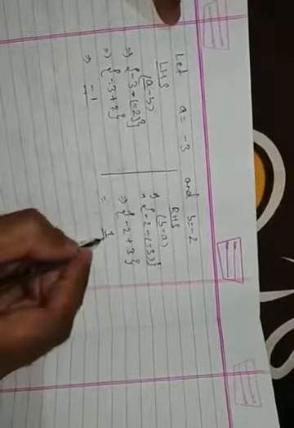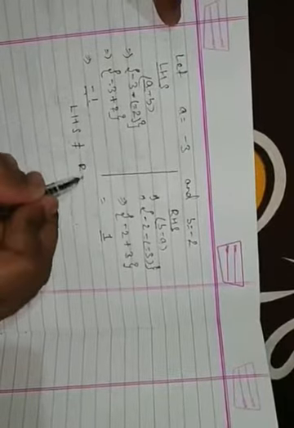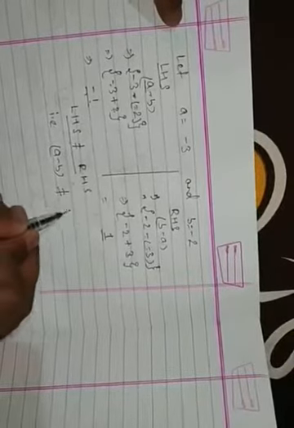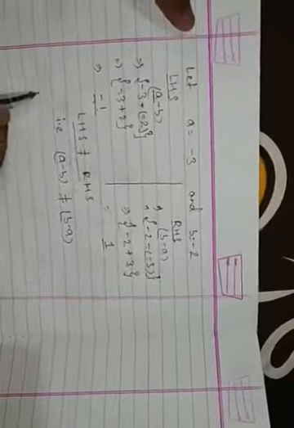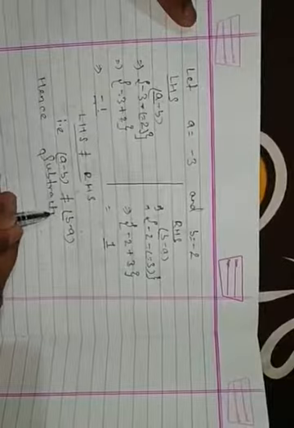What can we observe? This is a negative integer, that is negative of 1, and this is positive of 1. Since LHS is not equal to RHS, this implies that a minus b is not equal to b minus a. Hence, subtraction of integer is not commutative.